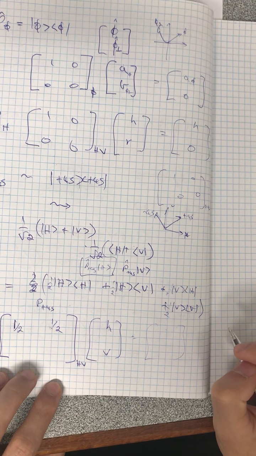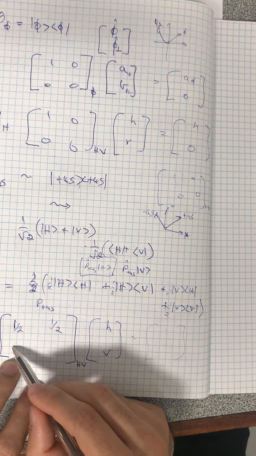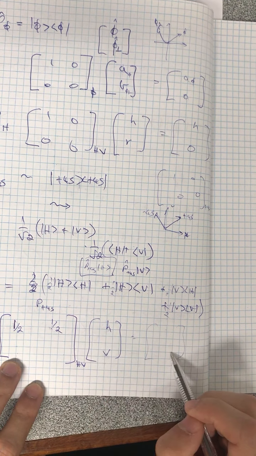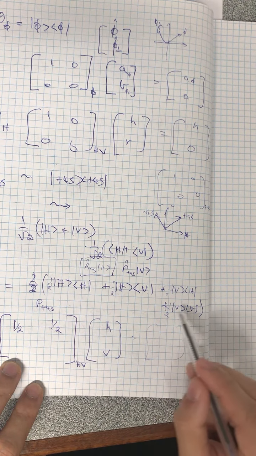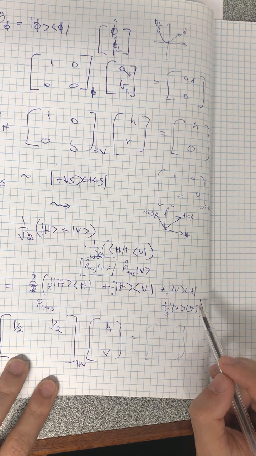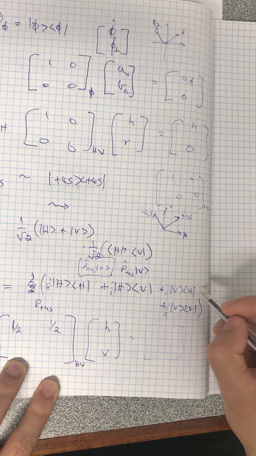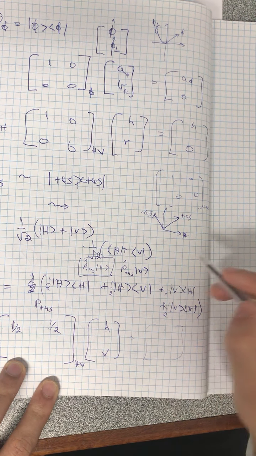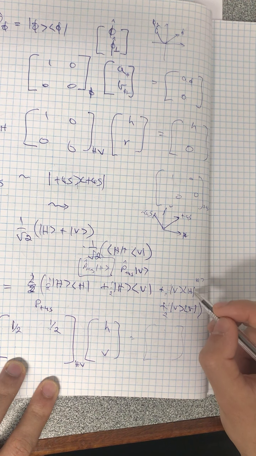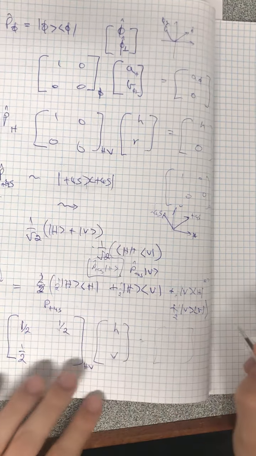Now, what about this one? This one takes H and puts it on V. So is there one of these that takes H and puts it on V? Yep, this one takes from H. So if this acts on an H, I'm going to get a half and it puts it on V. So I've got a half here.